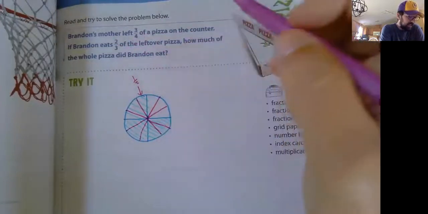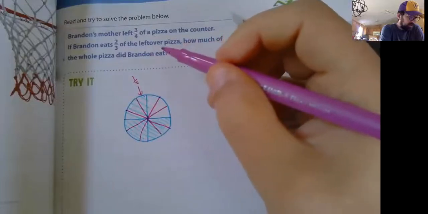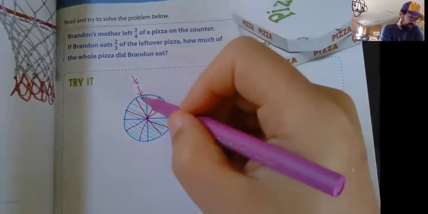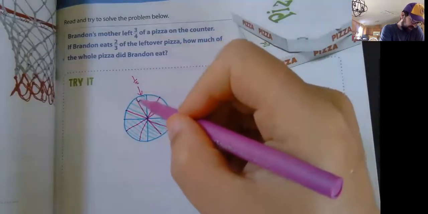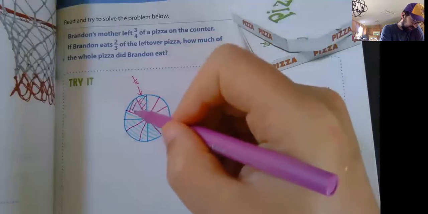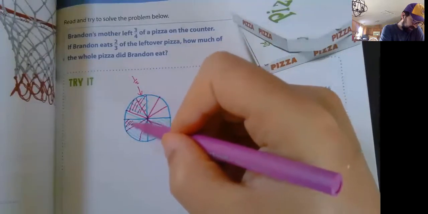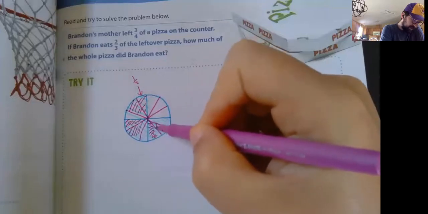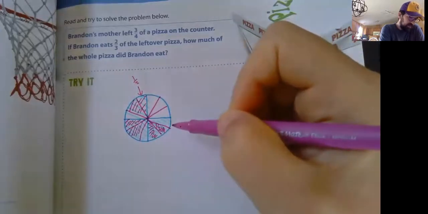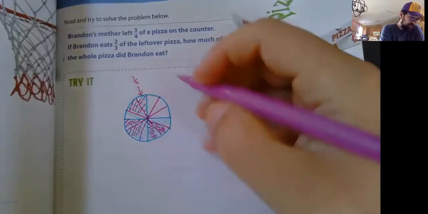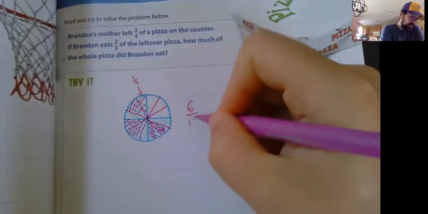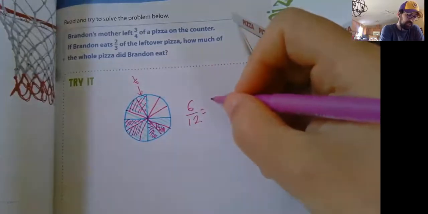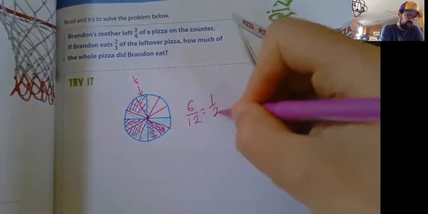But how much of the whole pizza did Brandon eat? So again, he ate 2 out of every 3, right? So if he ate this one, this one, and this one, and so on, well, he ate 1, 2, 3, 4, 5, 6. He ate 6, and each piece is a 12th. Therefore, he ate 6/12, which is equal to, divide both of them by 6, because 6 is half of 12, we get a half. So he ate half of it.